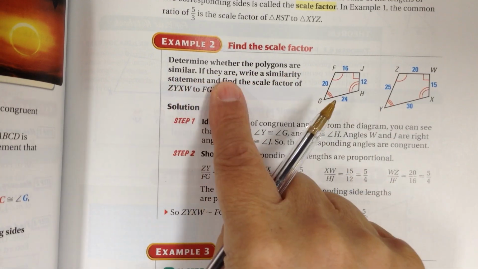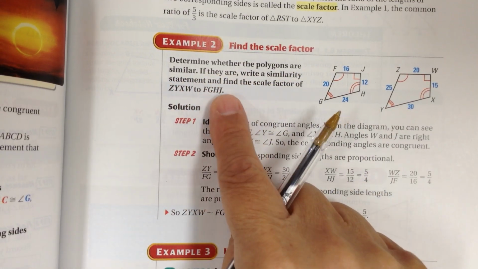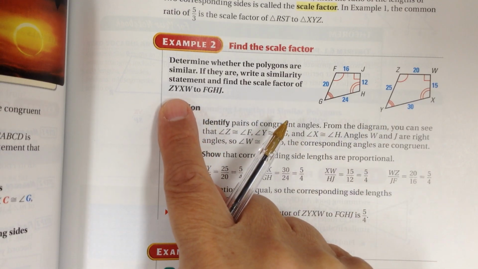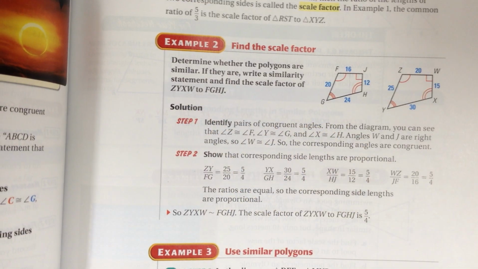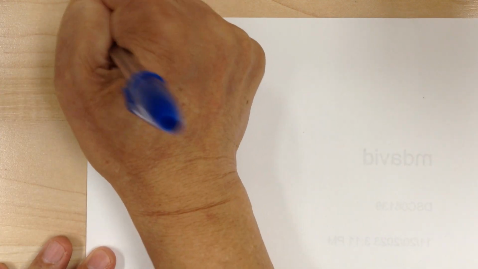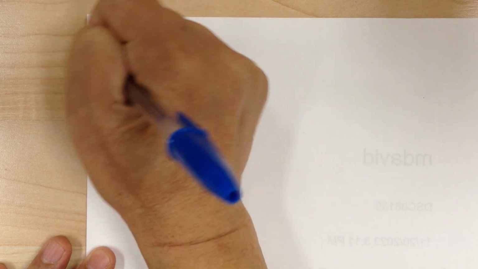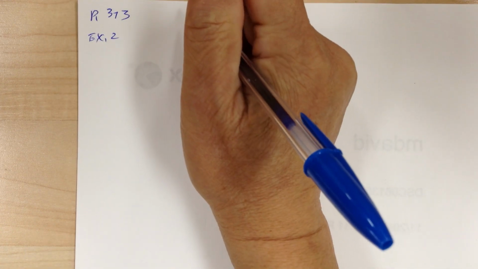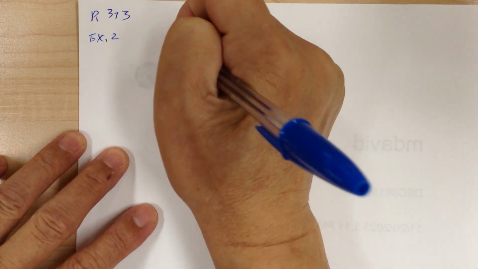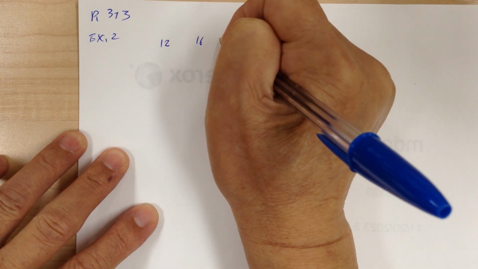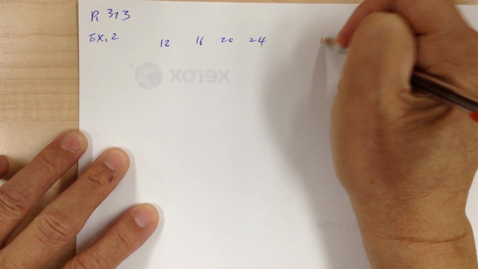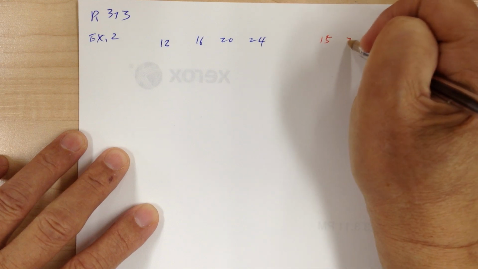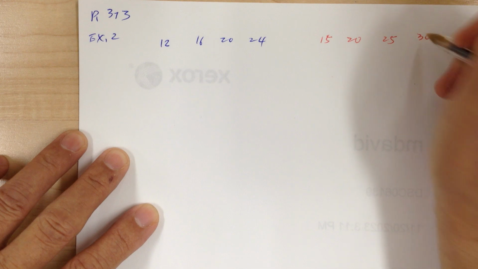See like this one over here. Determine whether the polygons are similar. If they are, write a similarity statement and find the scale factor of ZYXW to FGHJ. So to check, first you arrange in order: you've got 12, 16, 20, 24. And for the second one, again arrange from the lowest to the highest. So you've got 15, 20, 25, 30.